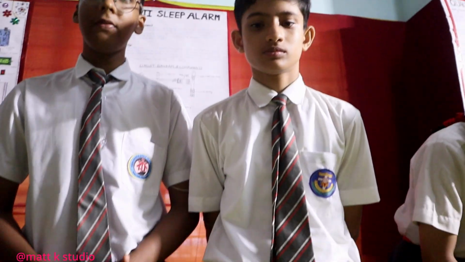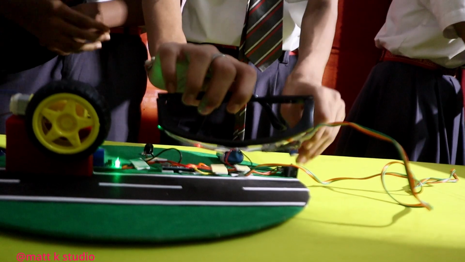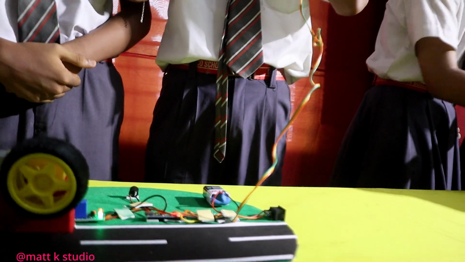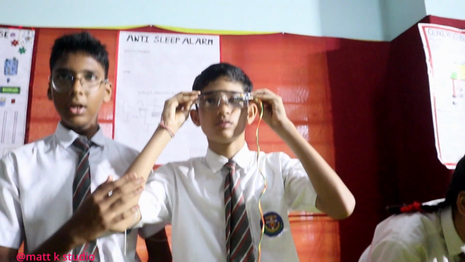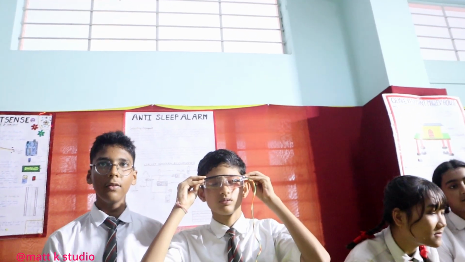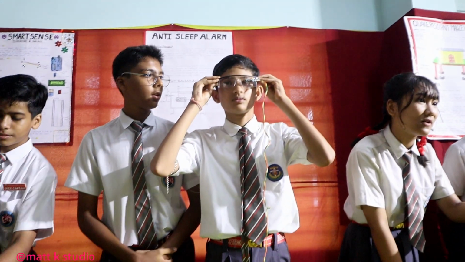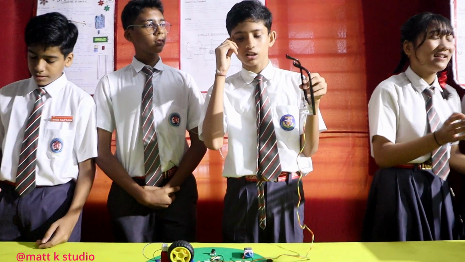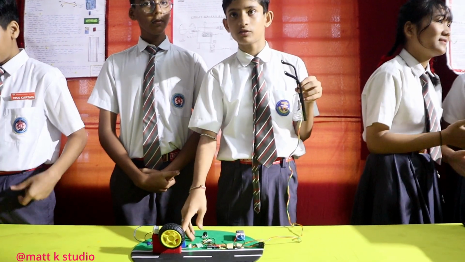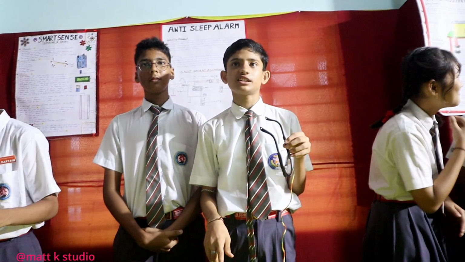Sir, this is a prototype: how technology can save lives. Drivers who drive at night often feel drowsy or sleepy. For their protection, we are developing this. Now the vehicle is moving. If the driver closes his eyes, the vehicle will automatically stop moving and the buzzer will go. We have used an eye blink sensor which detects the closure of the eyes, and then, with the help of a relay, it controls the car and the generator.